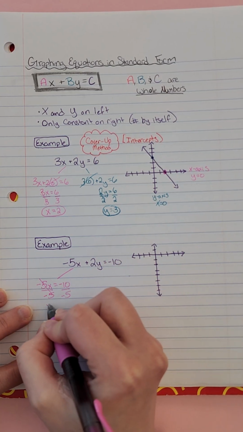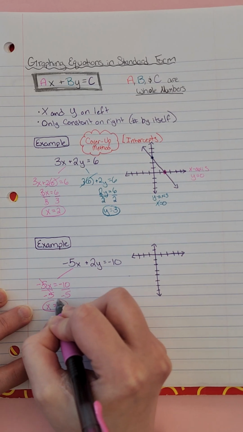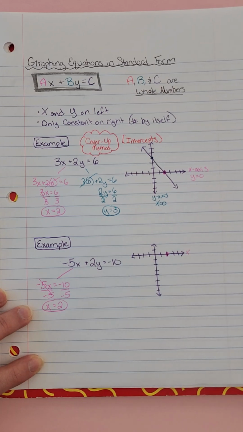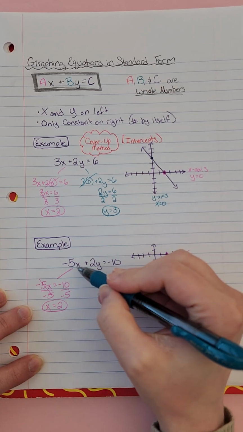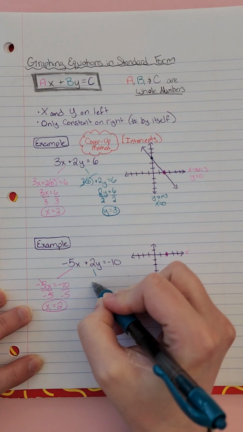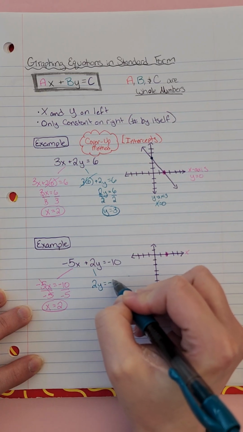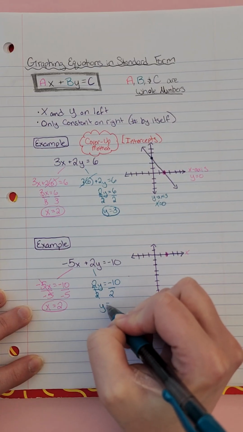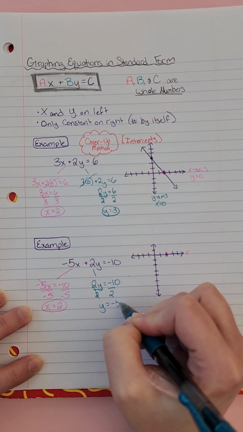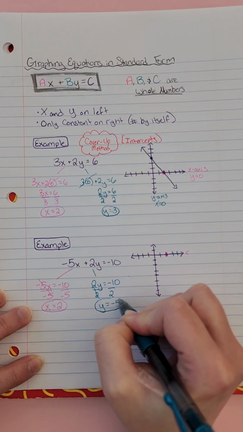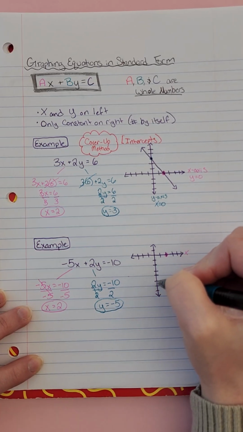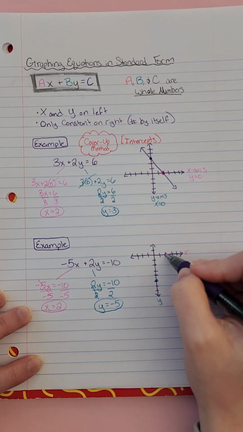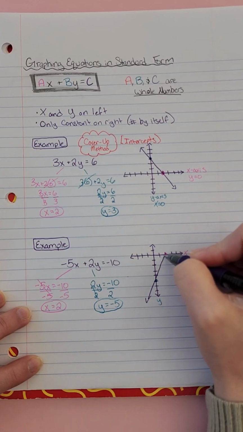Cross that off there. X equals positive 2. On my x-axis right here, I'm going to plot a 2 right there. Now for my y, the x is going to be gone, so I'm going to keep this side. 2y equals negative 10. Divide both sides by that 2. Y equals negative 5. Down 1, 2, 3, 4, 5 on my y-axis, and I connect my dots, pretending I can draw a straight line.